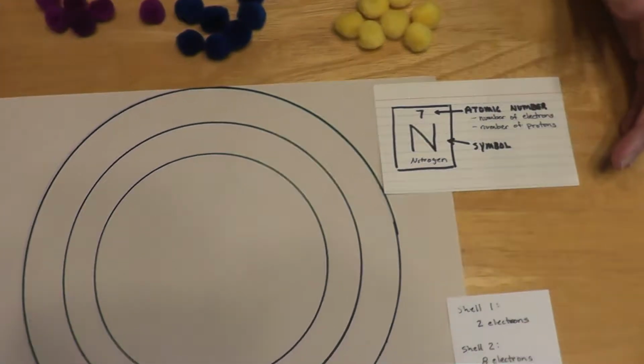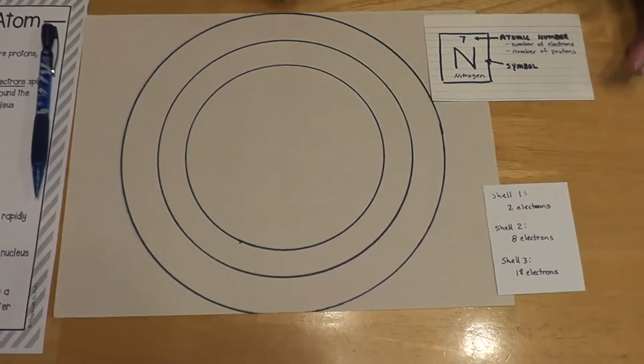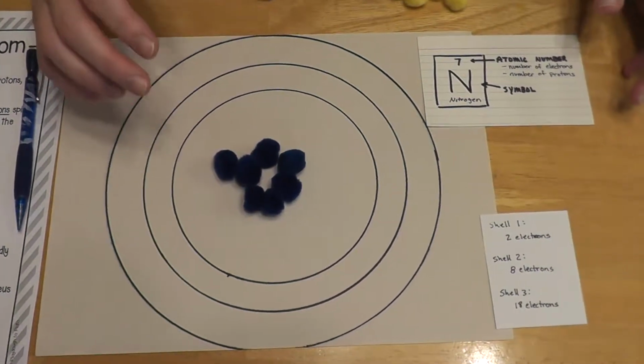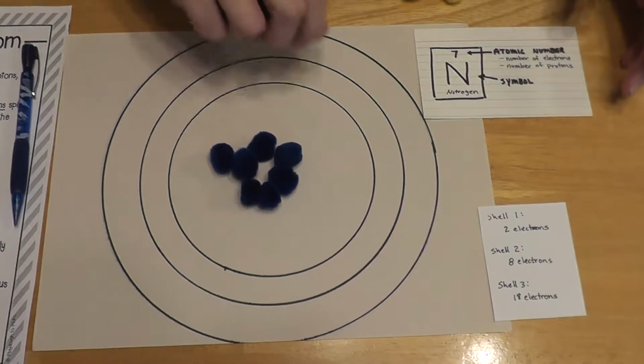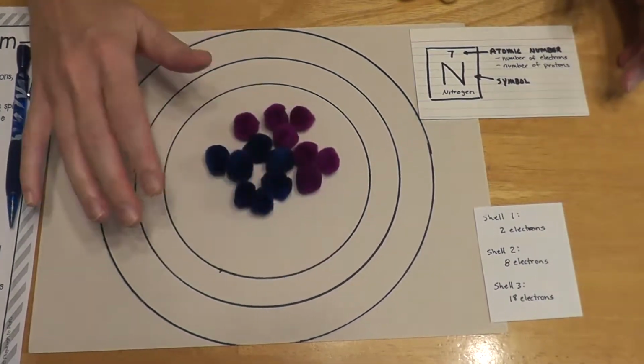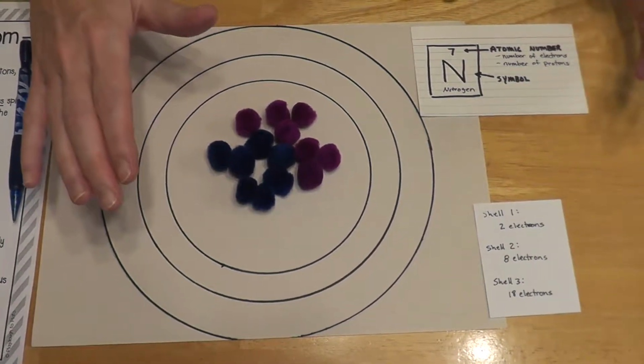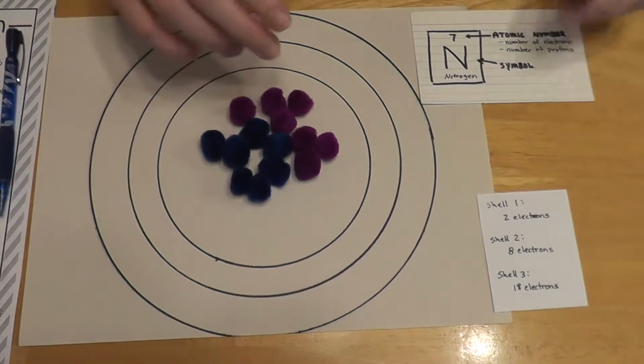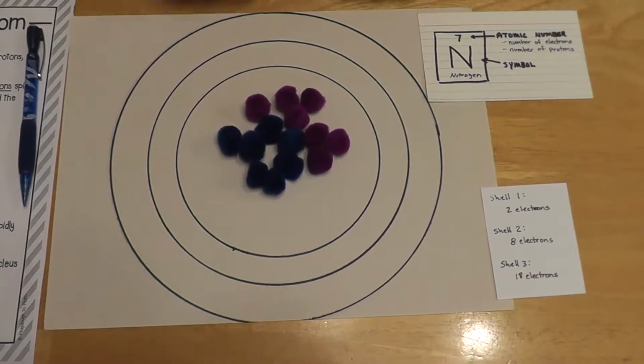So here's how we're going to demonstrate. We're going to take nitrogen, and we're going to put 7 protons in the nucleus. And then just to keep things balanced, we're also going to put 7 neutrons in, because there are both protons and neutrons in the nucleus of an atom. So along with those 7 protons are 7 electrons.